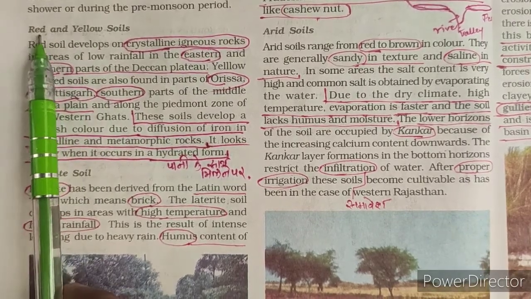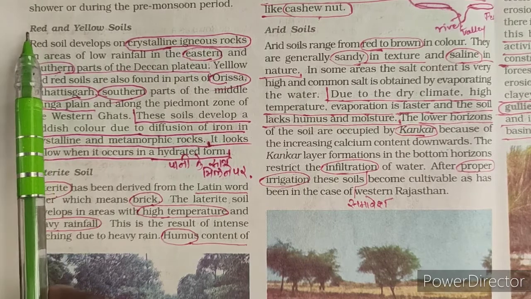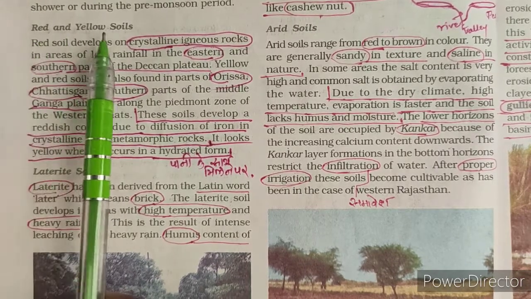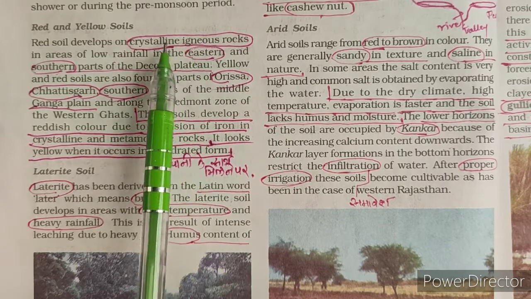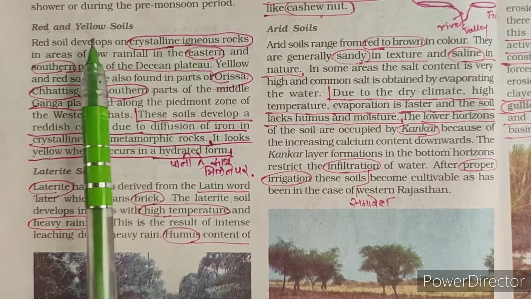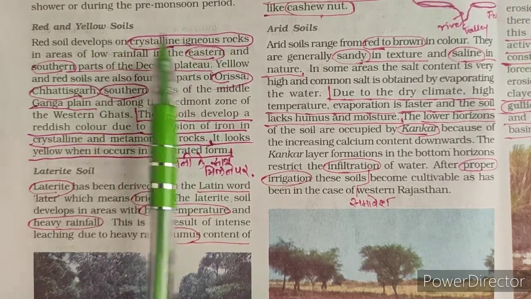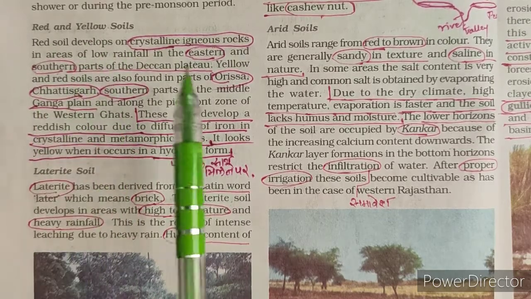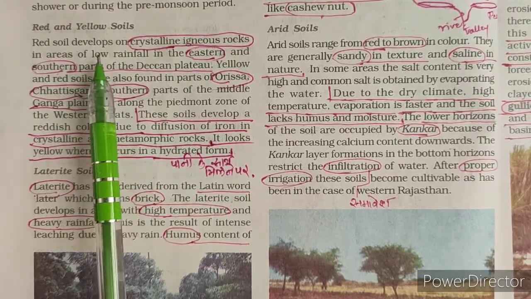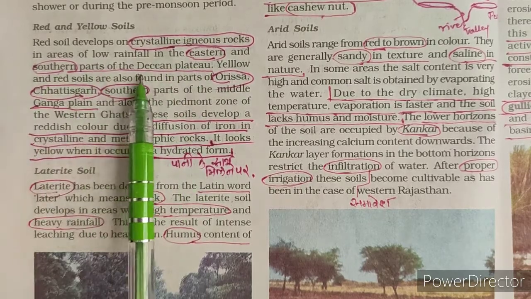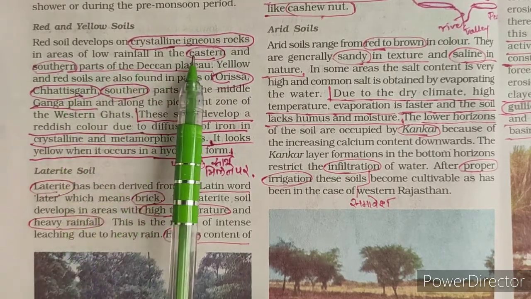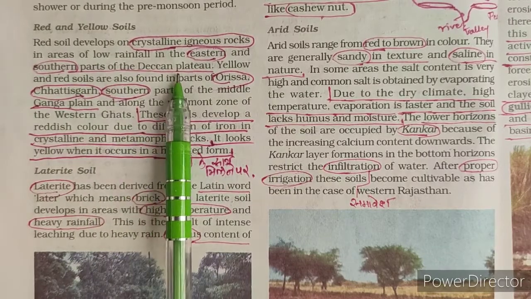If any question comes for 1 mark, why does this soil look red and yellow? Because of the iron available in igneous rock, when the diffusion of iron occurs, this soil turns red and yellow in color. Now this soil is found in areas of low rainfall in the eastern and southern parts of the Deccan Plateau. We shall see it on the map.